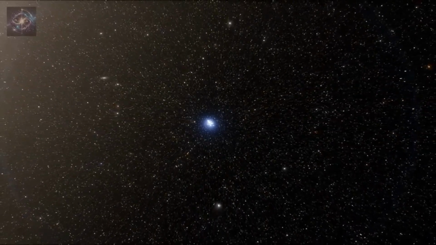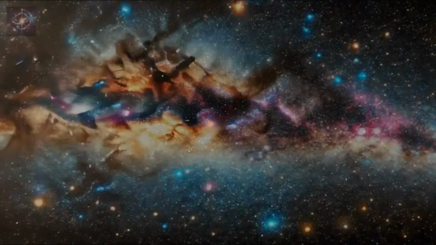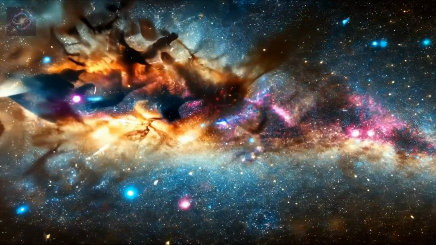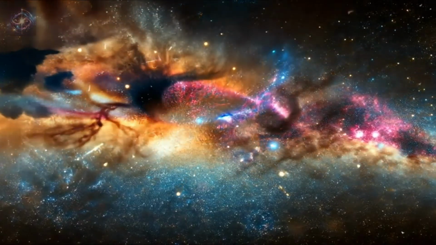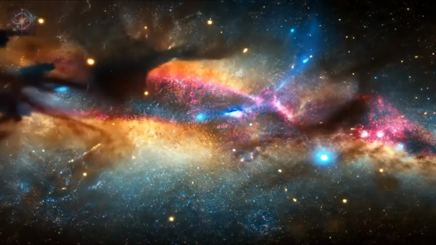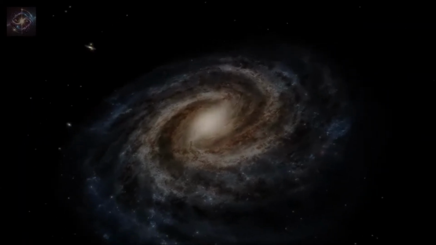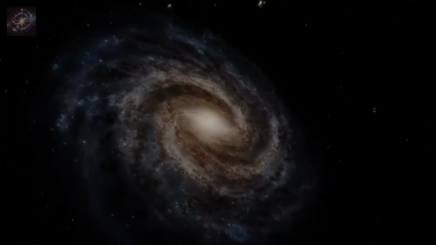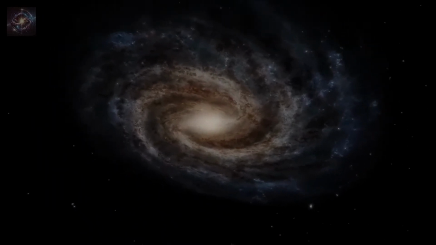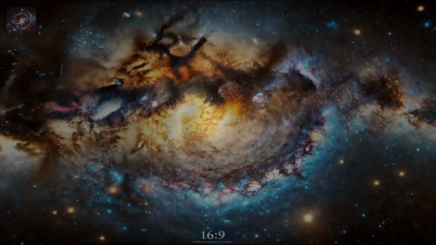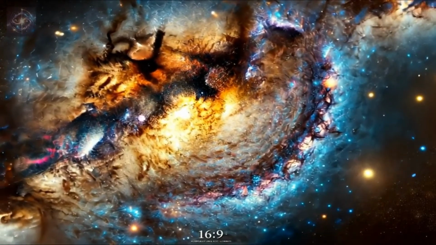At the center lies the galactic bulge, a dense region filled with older stars. This area is the Milky Way's ancient heart, home to some of the galaxy's oldest stars and its supermassive black hole. The Milky Way is constantly changing. Stars are born in the spiral arms, live for millions or billions of years, and die, enriching the galaxy with the elements needed for the next generation. It is a dynamic, living system, shaped by gravity, star formation, and cosmic interactions.